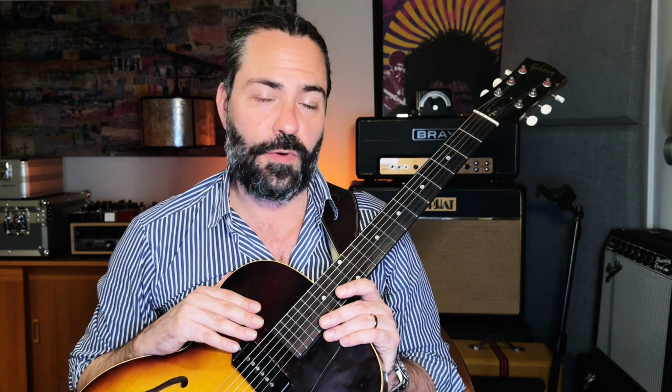Many guitarists come into jazz from a background in rock and blues and have familiarity with the minor pentatonic scales. So I wanted to share some approaches for utilizing them for improvisation over the 2-5-1 progression.